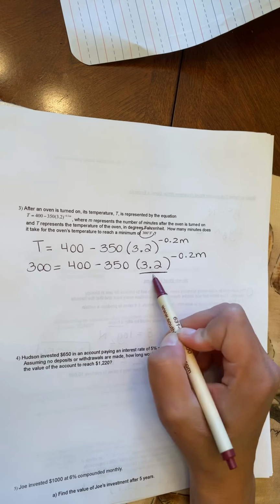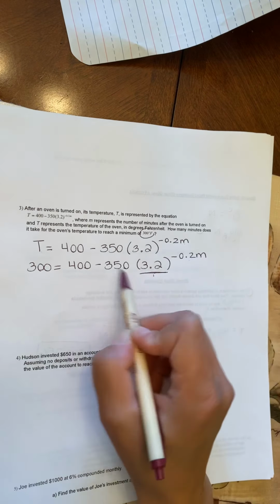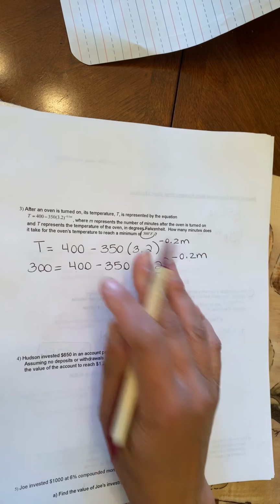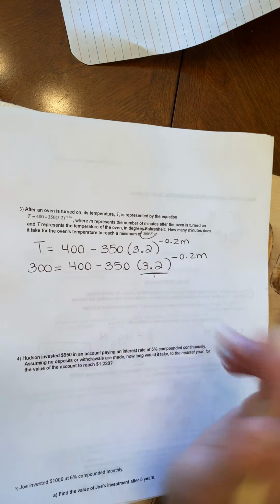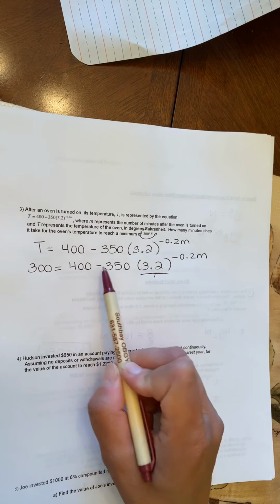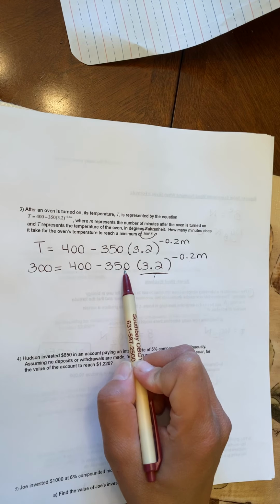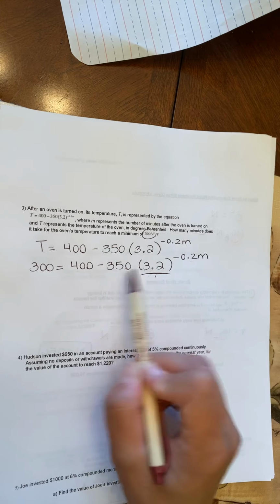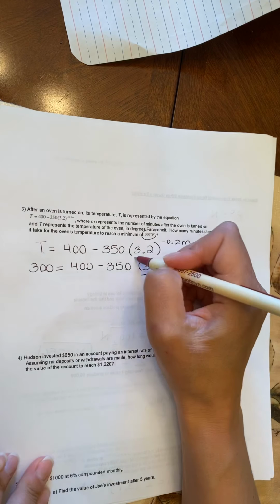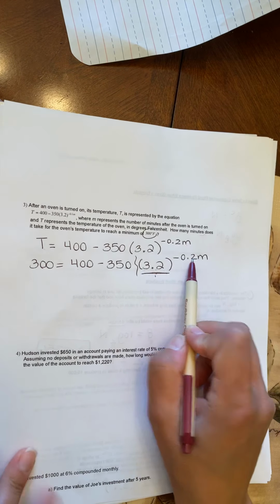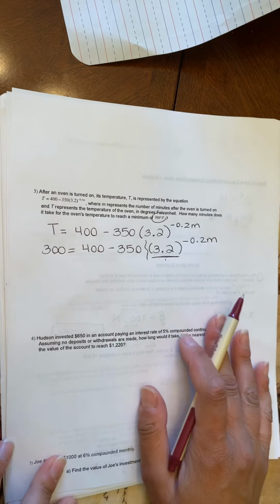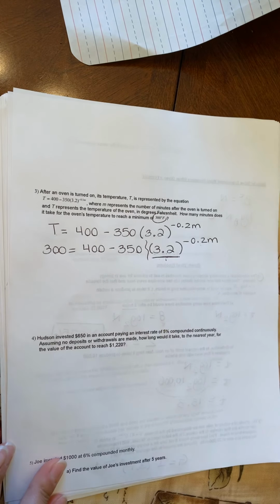This is the only number that is raised to this exponent. These other 2 you need to get rid of first. The biggest mistake here is people take 400 minus 350 and change this to 50, and then they multiply these 2 together. Remember, this right here is the only thing attached to this variable right now. You cannot touch anything in front of it.